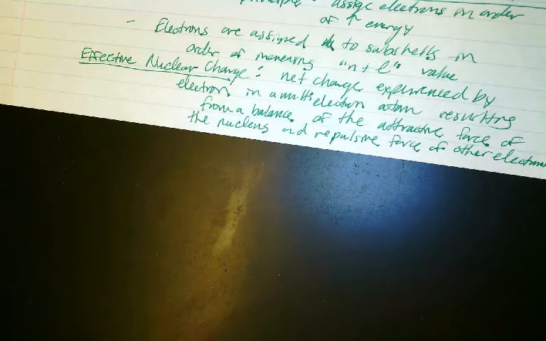And it's a balance between the attractive force, because remember that the electron's negative and the nucleus is positive, so the electron's going to be attracted to the nucleus, right? So it's a balance between the attractive force and the force of repulsion. Now what would that electron be repulsed by? Another electron.